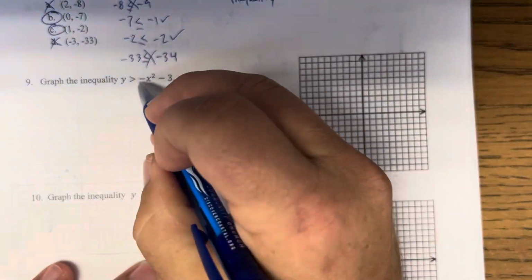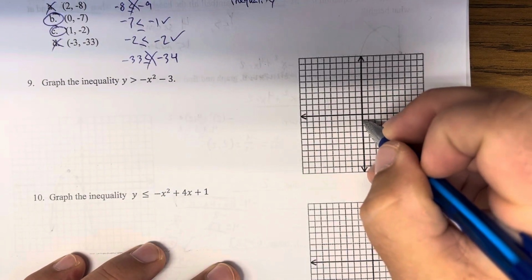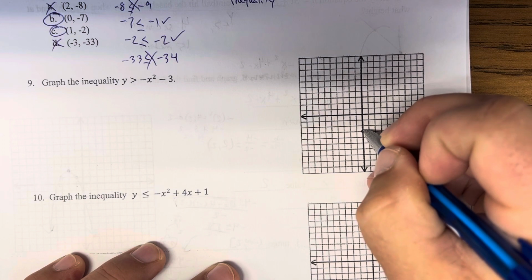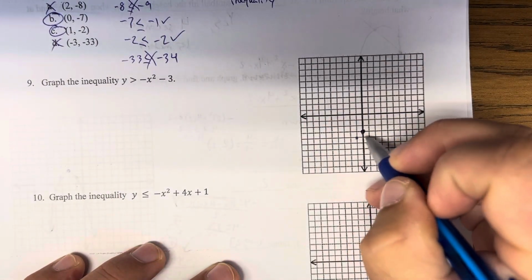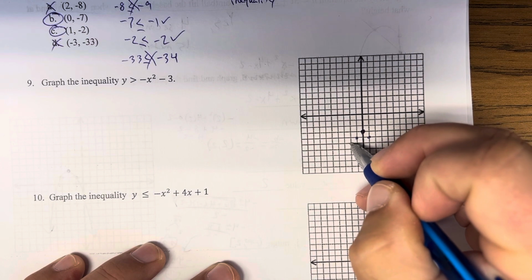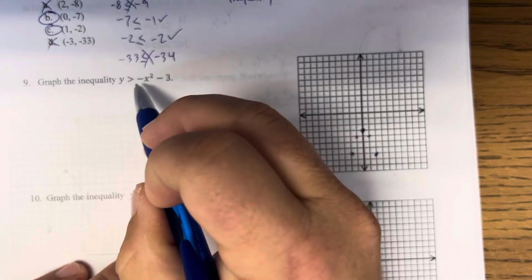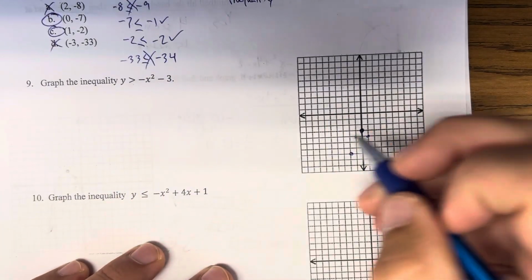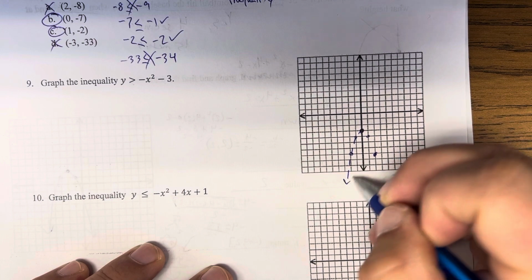All right, graph the inequality. On this one, the y-intercept is negative 3, so we're going to start at negative 3. This one is going down, and so we're going to go over 1, down 1, over 2, down 4, 1, 2, 3, 4. This one is a dotted line because there's no equal sign. So I make the dotted parabola.